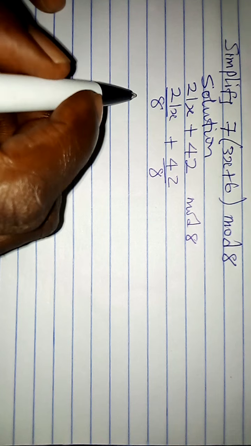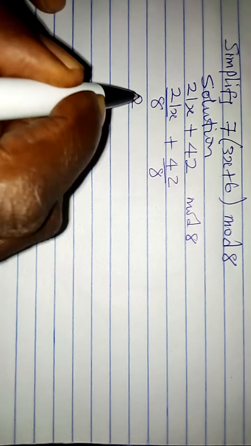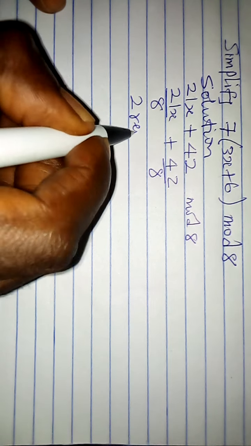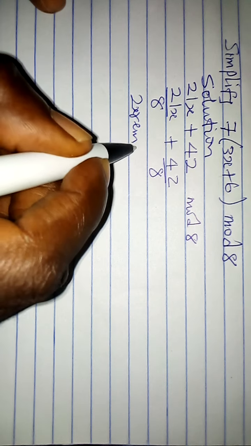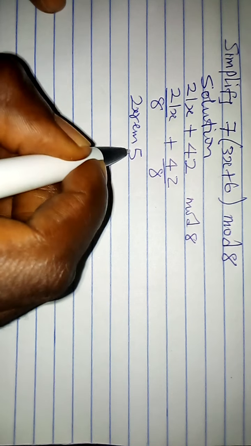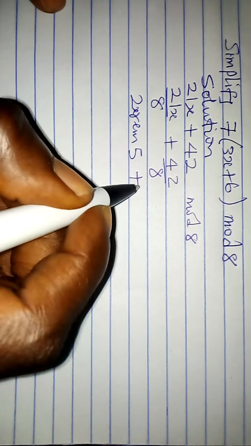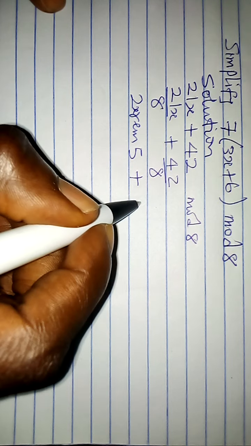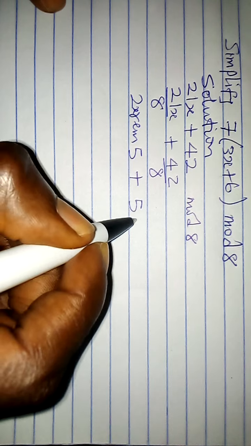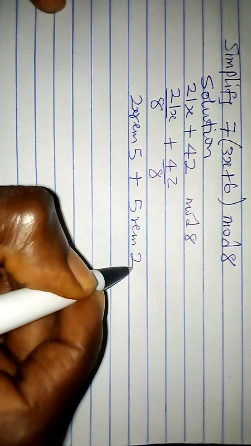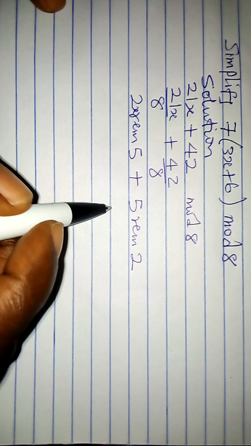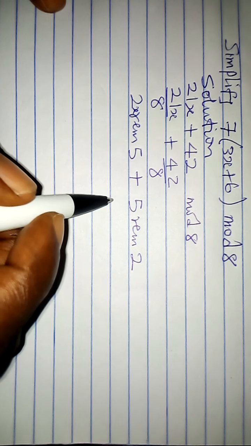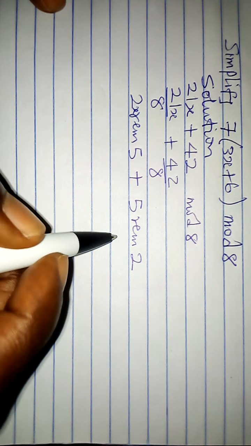So 21 divided by 8, what are we going to have? We are going to have 2, that is 2x, remainder how many? Remainder 5. 42 divided by 8, we are going to have 5 remainder 2. And when we talk about mod, it is the remainder that we will use as our final answer.